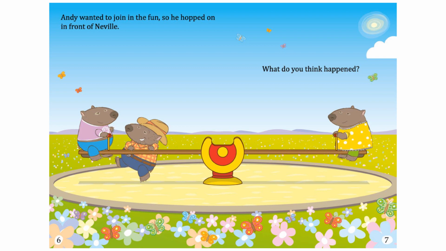Andy wanted to join in the fun, so he hopped on in front of Neville. What do you think's going to happen when Andy hops on the same side as Neville? There was one on each side, and now Andy's going to join in front of Neville.